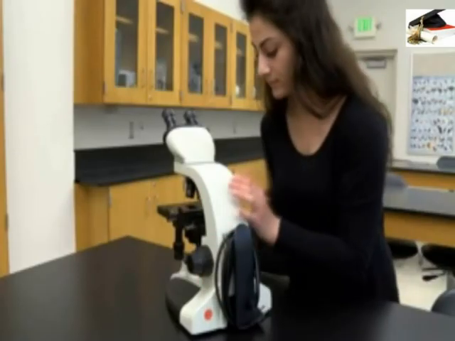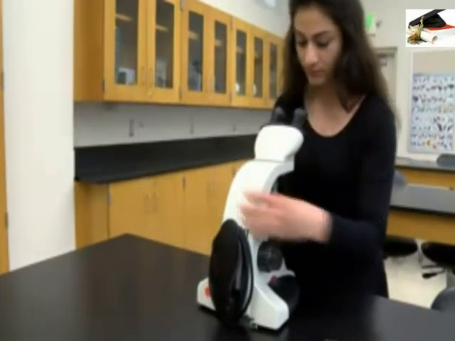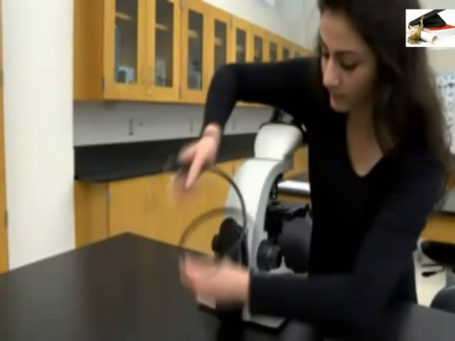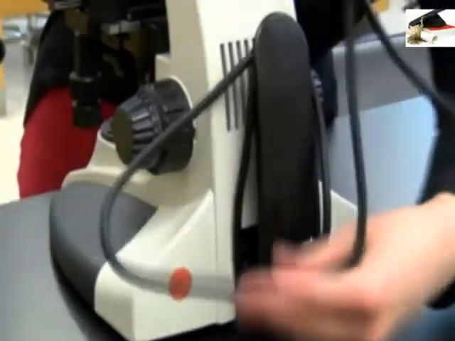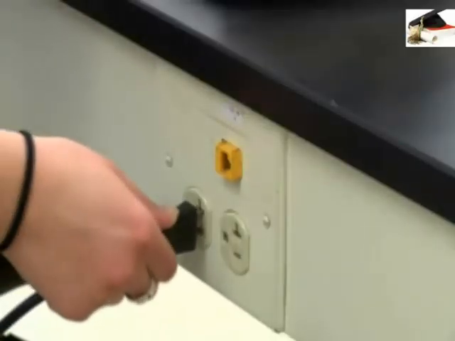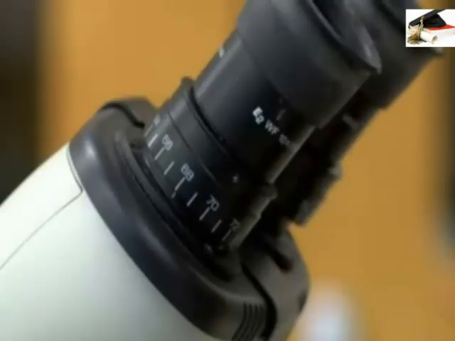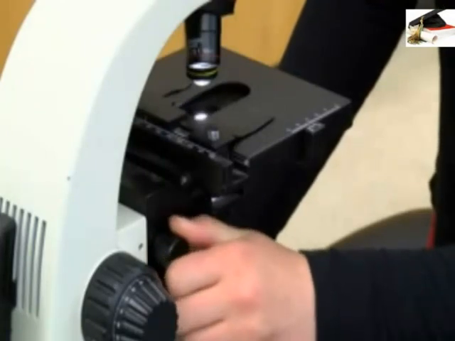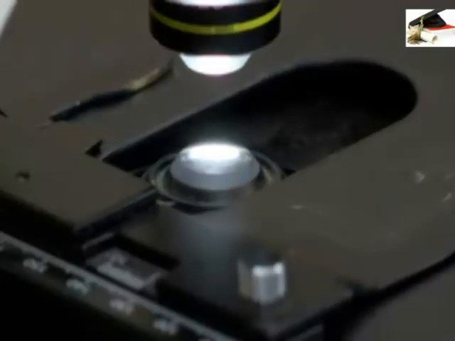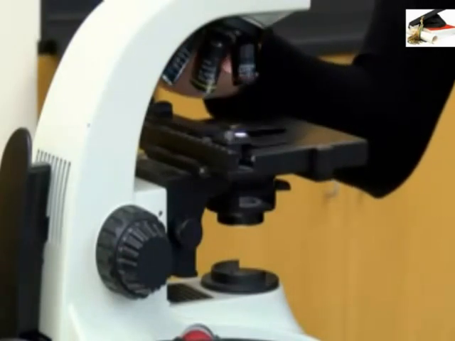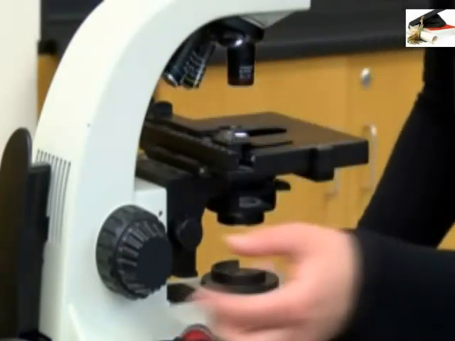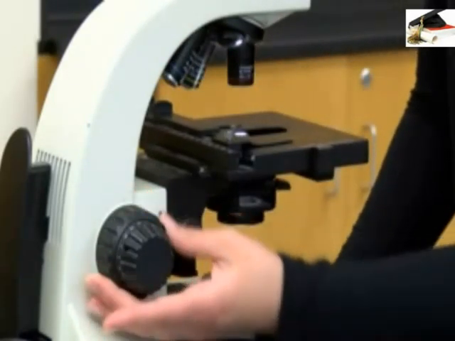Now place the microscope on the bench with the stage facing away from you, so that the mirror faces the direction of light. But if the microscope has its own source of light, connect it to a power source and switch it on. Check that the condenser lens is just below the stage.